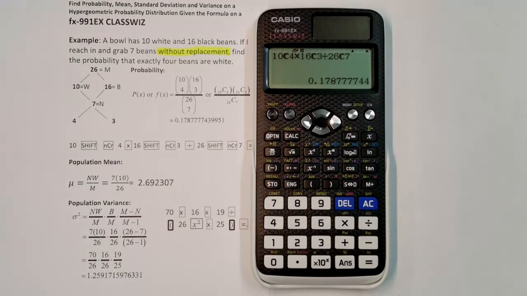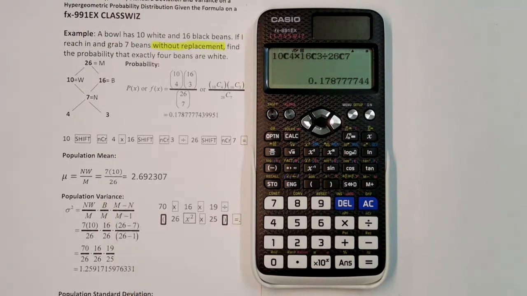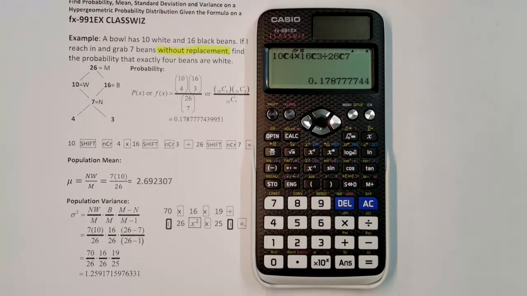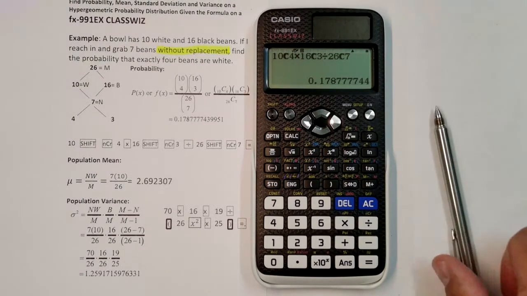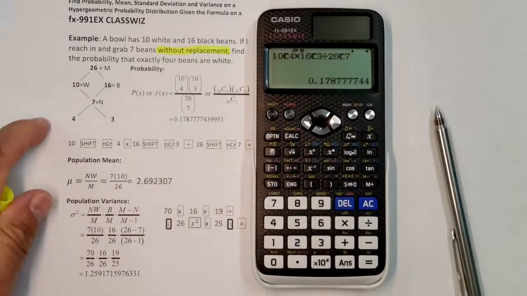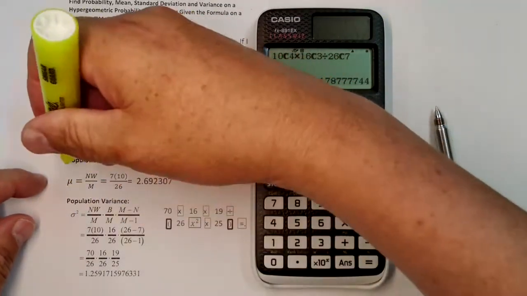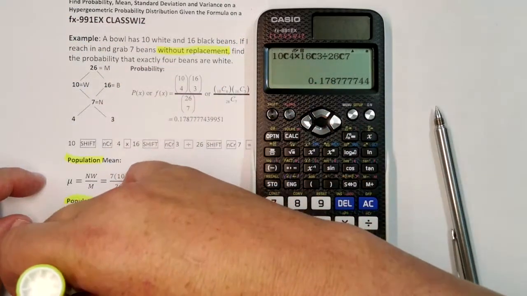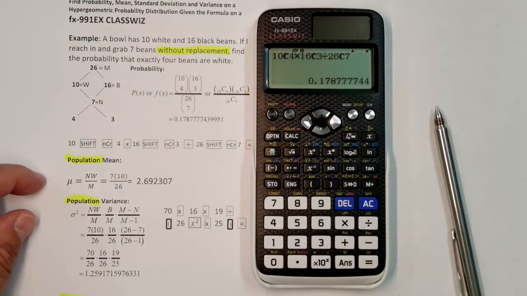So that's probability. Now we're going to be getting into not probability, but population, sorry. The population mean, the population variance, and population standard deviation. So let me talk about that for a second. If I need something that has to do with population, population mean, population variance, and off camera right now is population standard deviation.